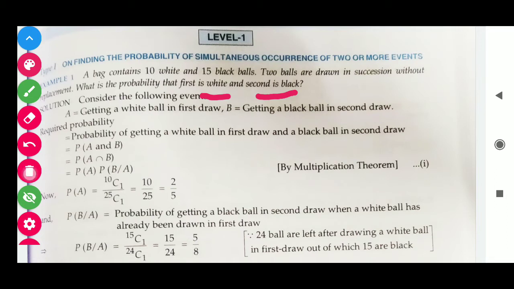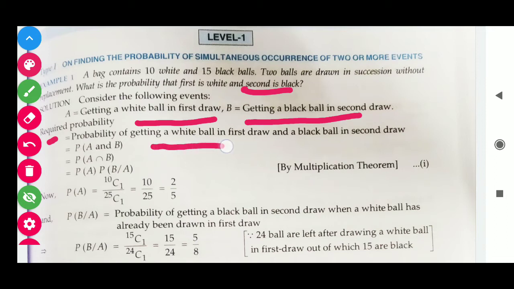So let's start. Let A be the event of getting a white ball in the first draw, and let B be the event of getting a black ball in the second draw. So the required probability is the probability of getting a white ball in the first and a black ball in the second draw, so probability of A intersection B. Here events are dependent because we are doing selection in succession without replacement. So in case of without replacement, we use the formula probability A into probability B over A.